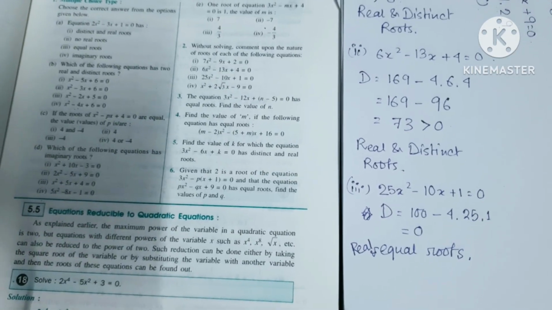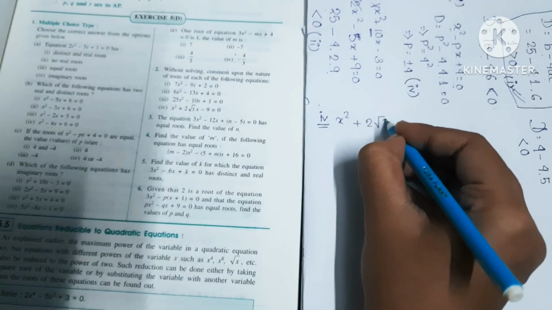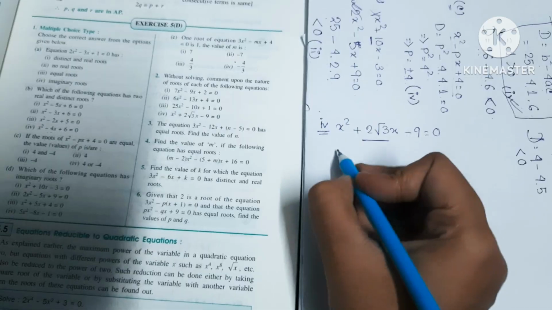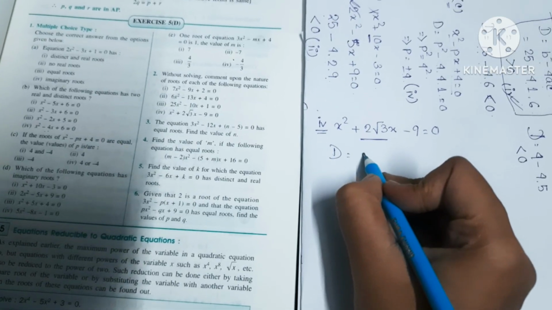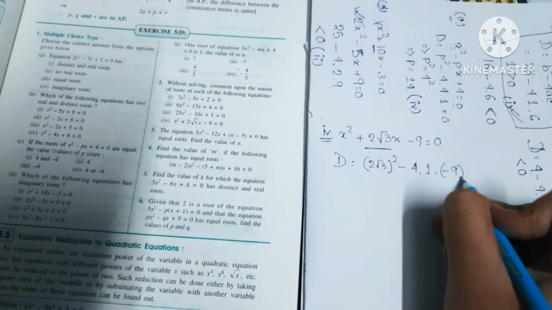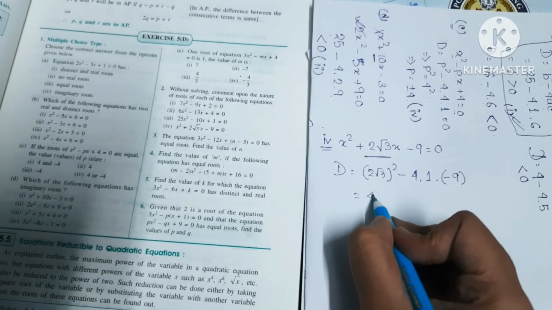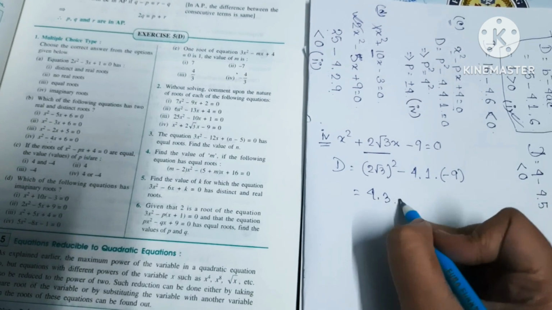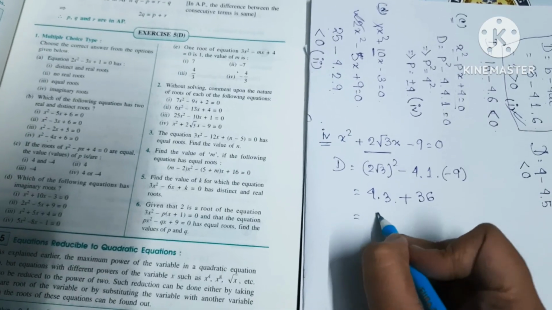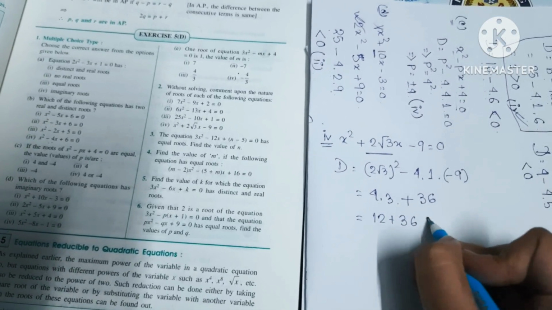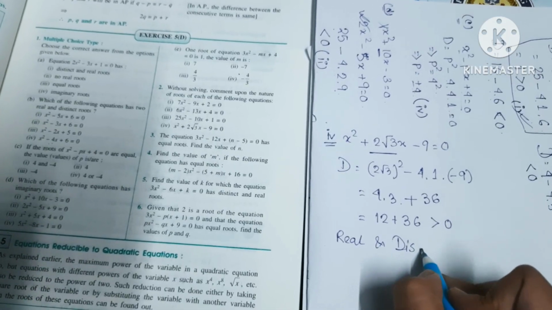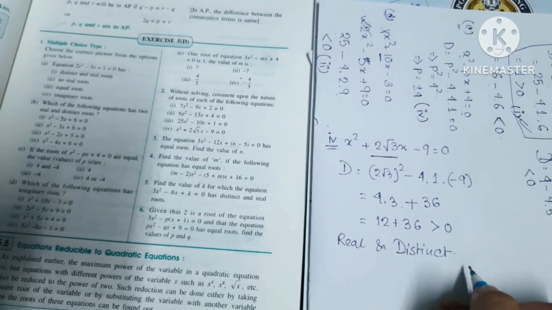Now question number 4, x square plus 2 root 3x minus 9 equal to 0. Now 2 root 3, that is b. So D equal to 2 root 3 square minus 4 into 1 into minus 9. So it will give you 4 into 3, and minus into minus plus 36. 12 plus 36, that is greater than 0. That means real and distinct roots.